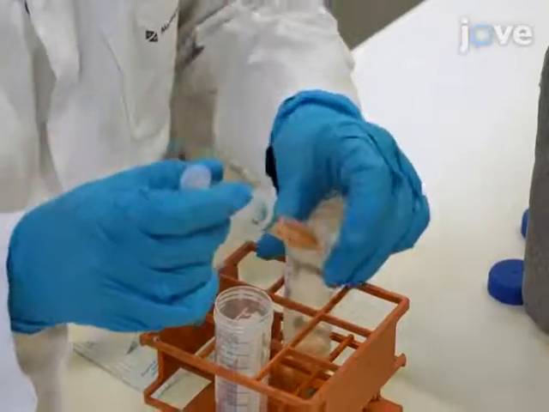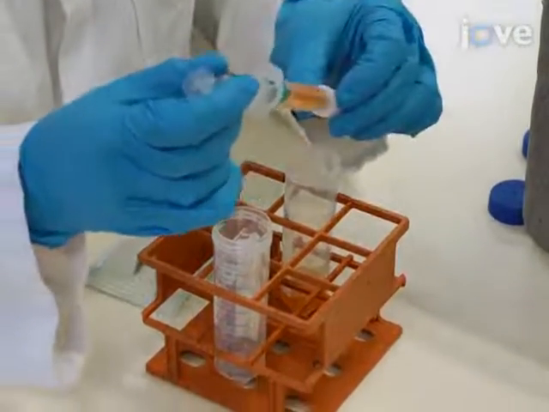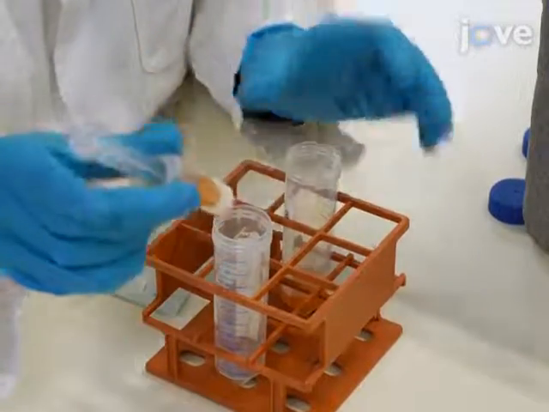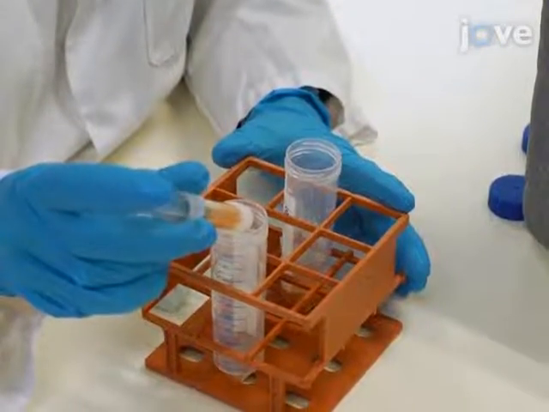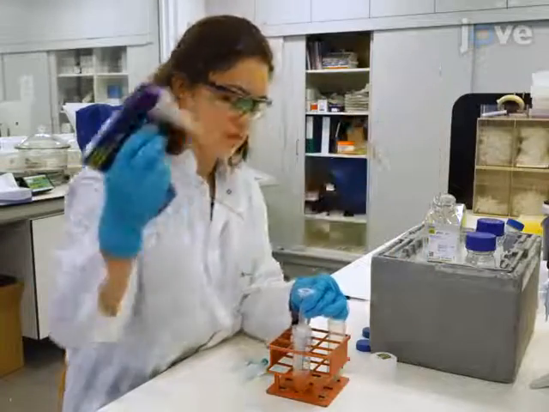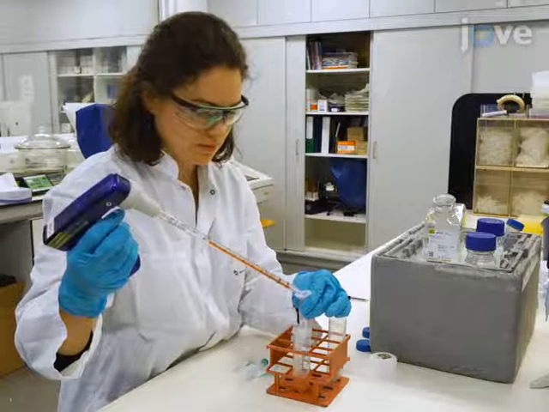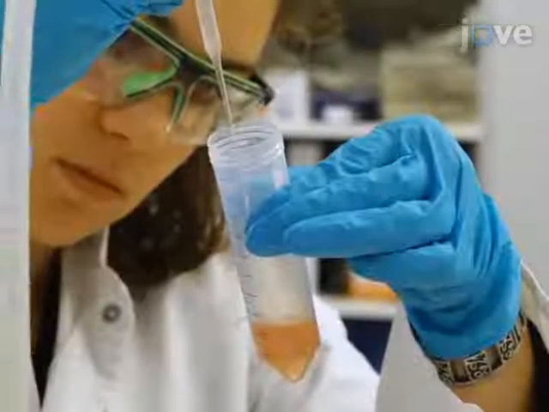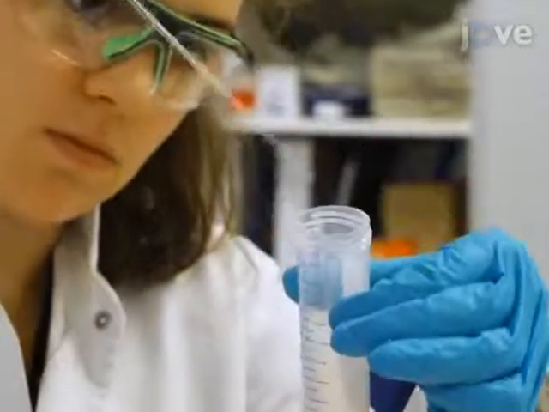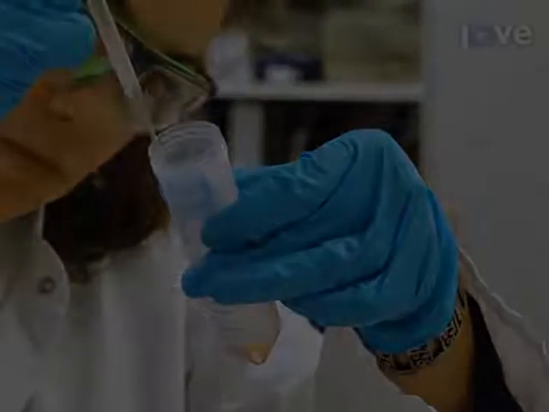followed by filtration through a 200 micrometer strainer into a new 50 milliliter conical tube. Rinse the filter with 7 milliliters of PBS before centrifugation. Then use a pipette to remove the supernatant without submerging the entire pipette tip into the solution.